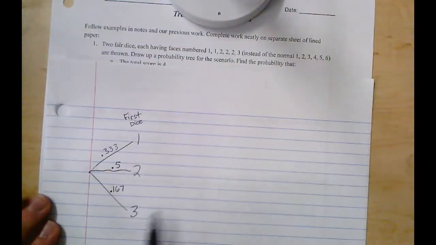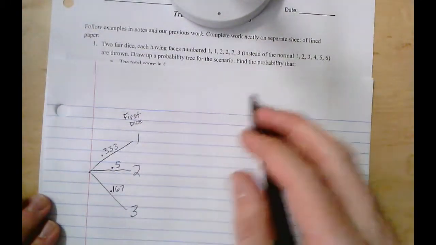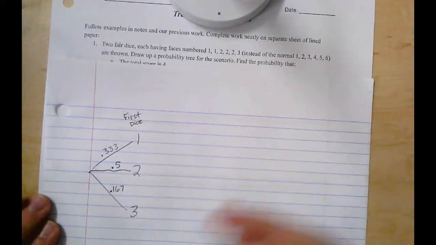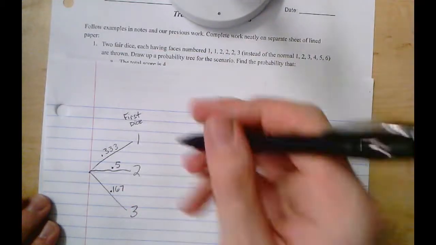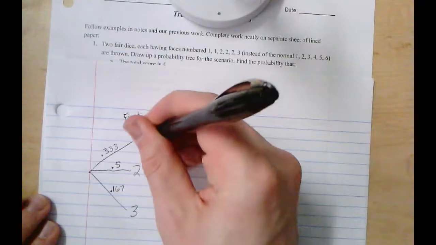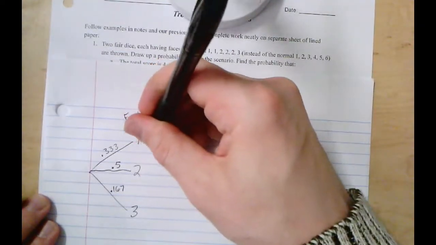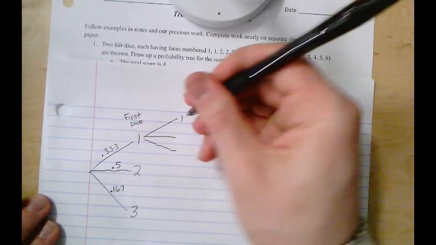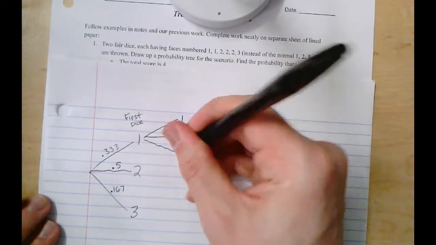All right. Now, for each one of those dice, there's still the probability that when you throw the next one, the next dice could also land on a 1, a 2, or a 3. So again, we're going to branch out 1, 2, or 3. We could get a 1, a 2, or a 3.